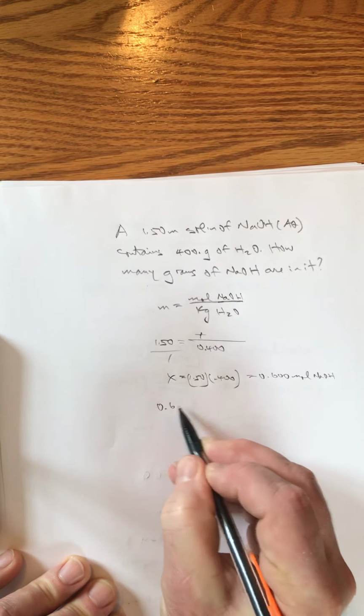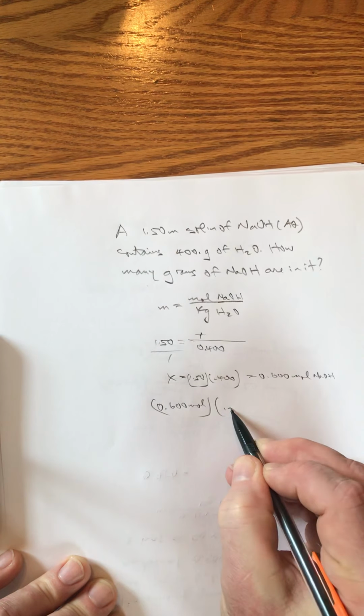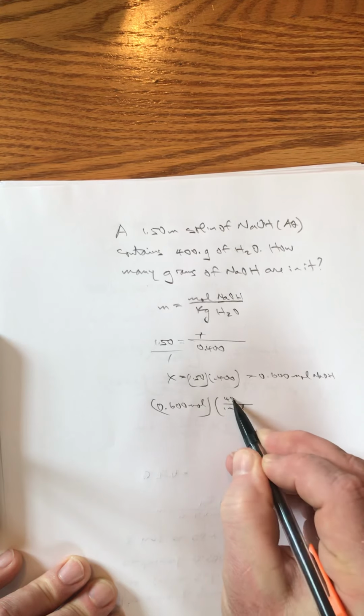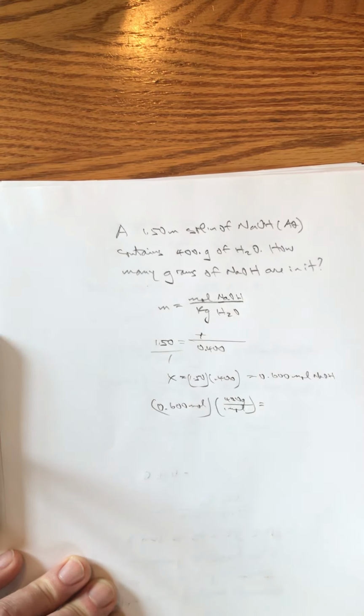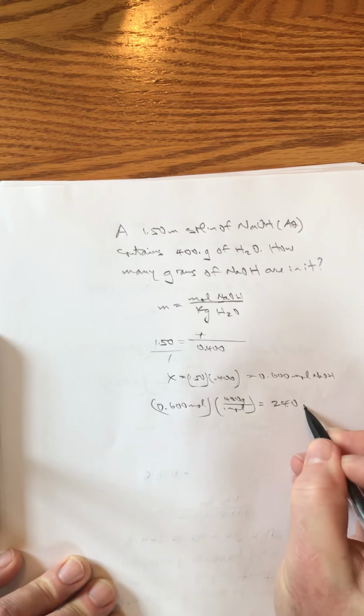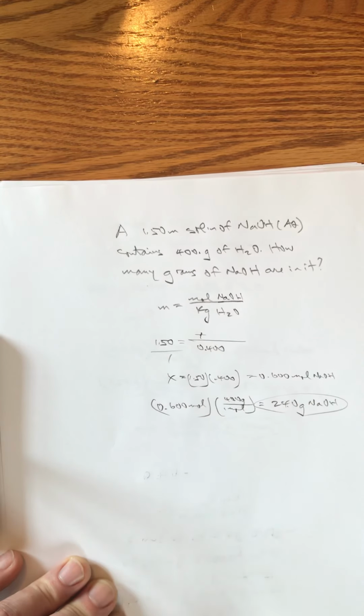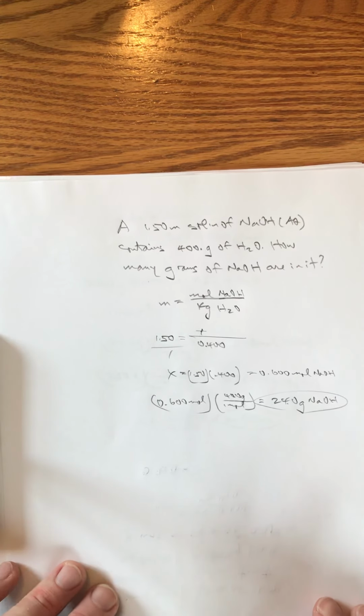Well, 0.6 moles of NaOH. 1 mole is 40 grams. That's 24.0 grams of NaOH. Now we could do that dimensionally.